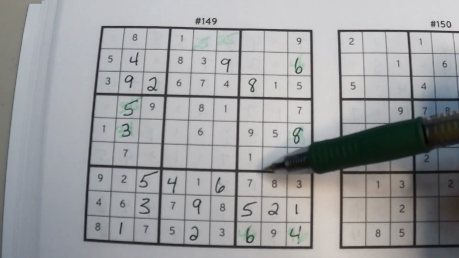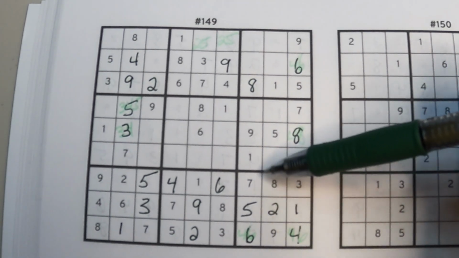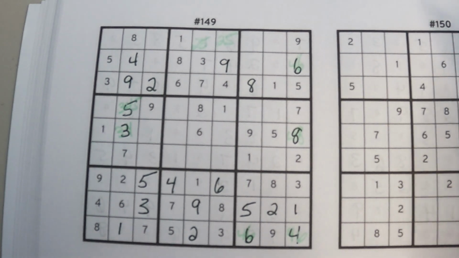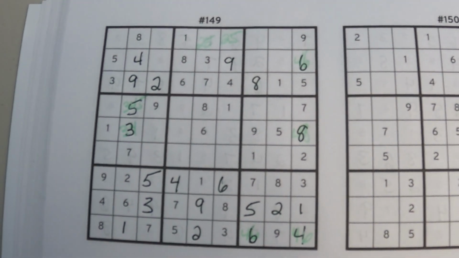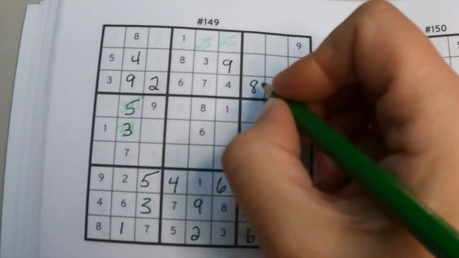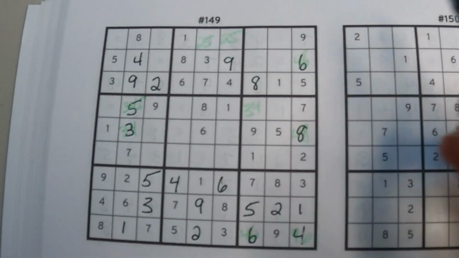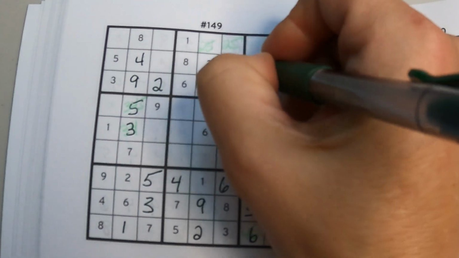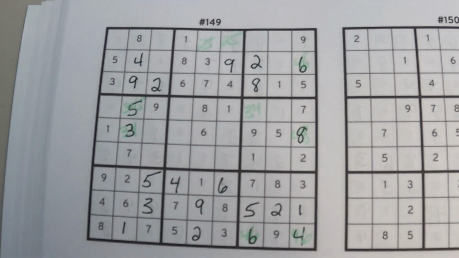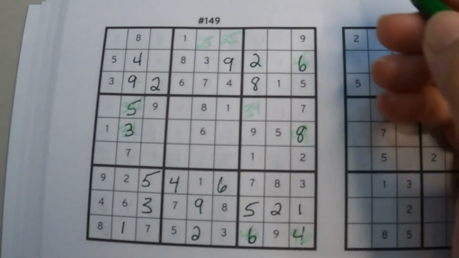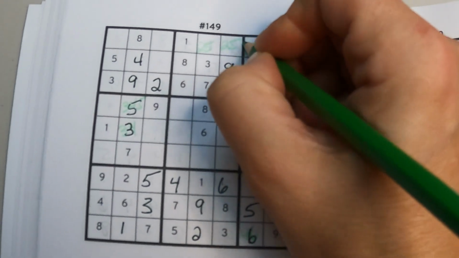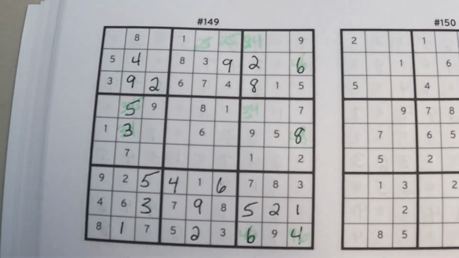If we look at this column now, looks like we're missing 2, 3, and 4. Got a 2 here, so 3, 4. 3 and 4 here, so 2. No help here, so that's our 3 and 4.